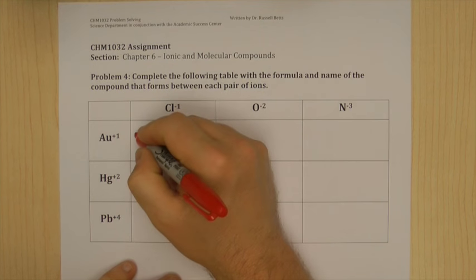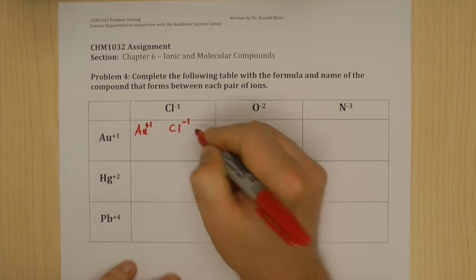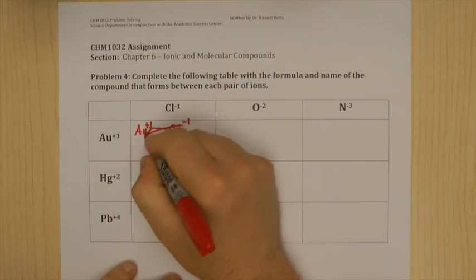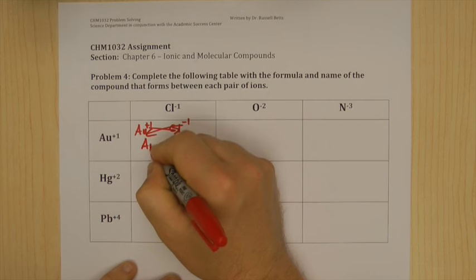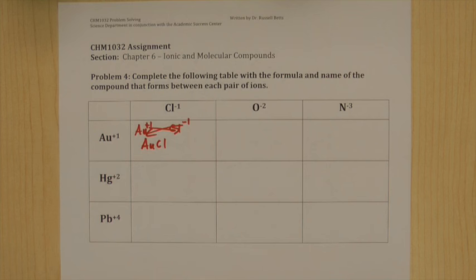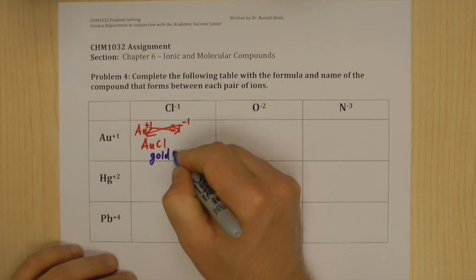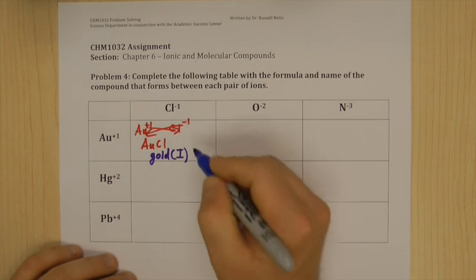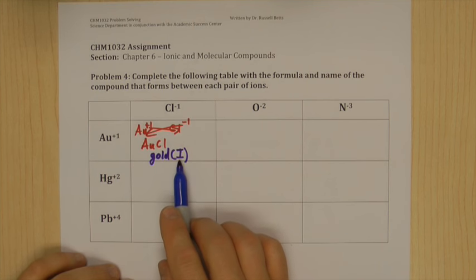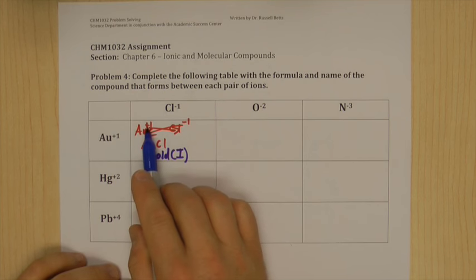So now, we have Au, which is gold, +1, and Cl -1. The formula for that would be this crisscrossing here. The formula will be AuCl. And the name of that would be gold, open parentheses, Roman numeral 1. Now this means the gold has a +1 charge. That is what this Roman numeral indicates. It says, I'm using the gold cation that has a +1 charge.